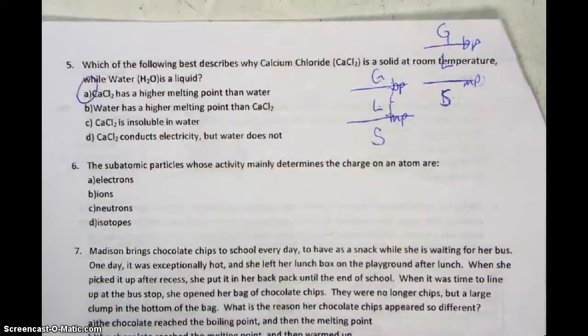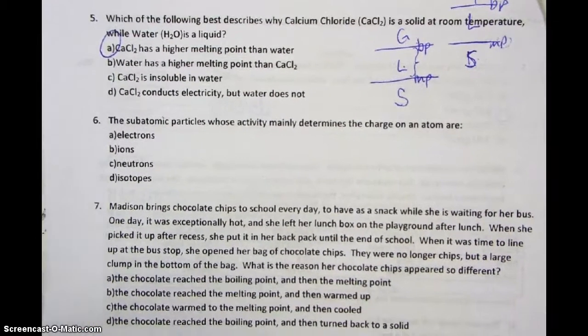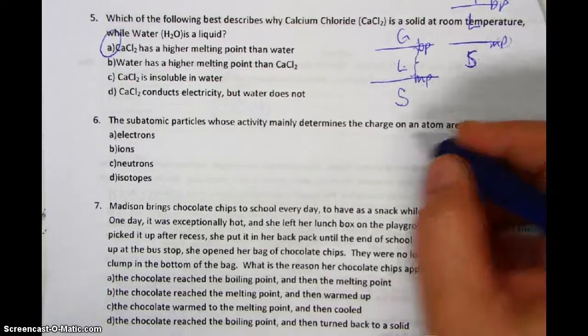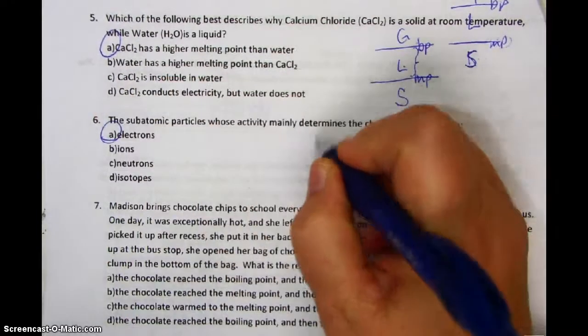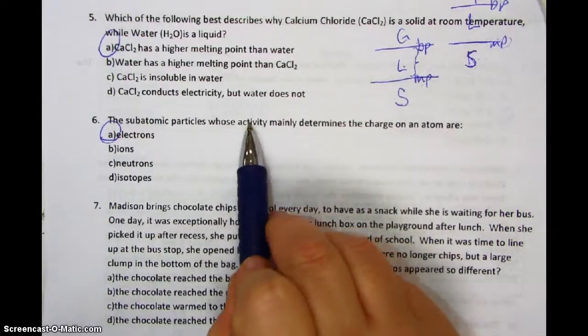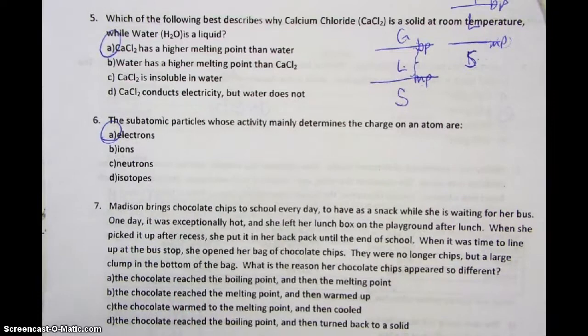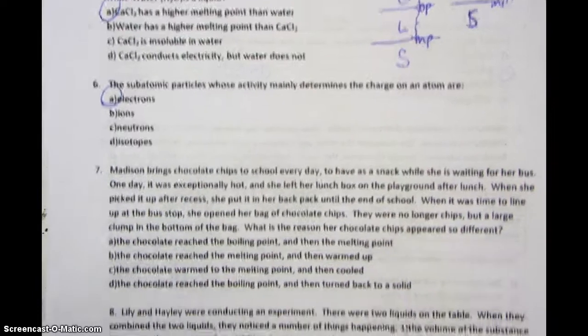So that's the answer. The subatomic particles whose activity mainly determines the charge on an atom are electrons. It's only if you gain electrons or lose electrons that you're going to change the charge on an atom. None of these other ones change the charge of the atom.